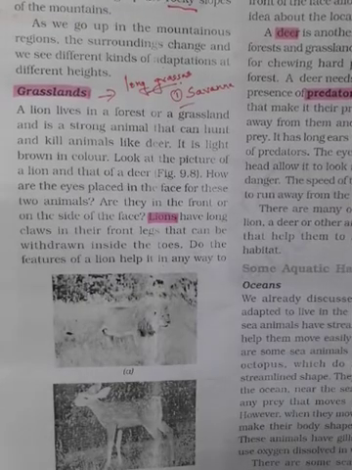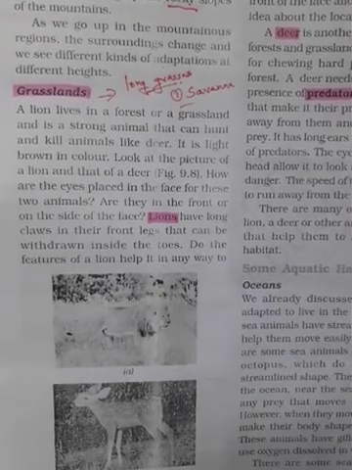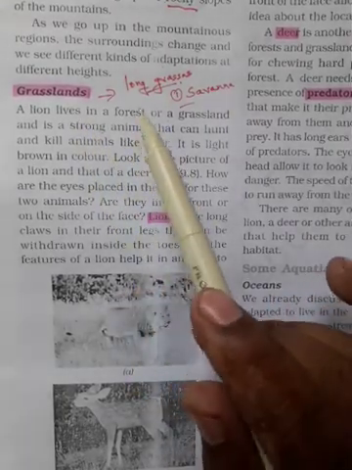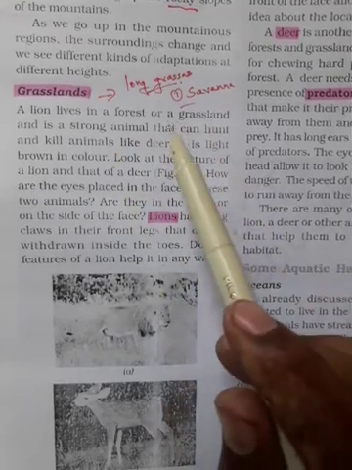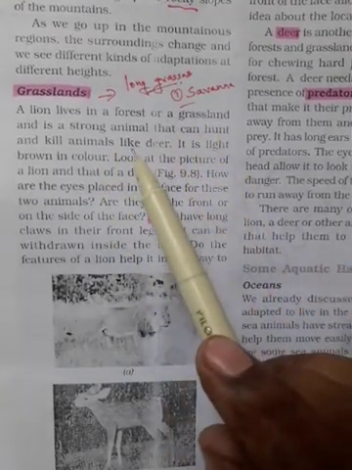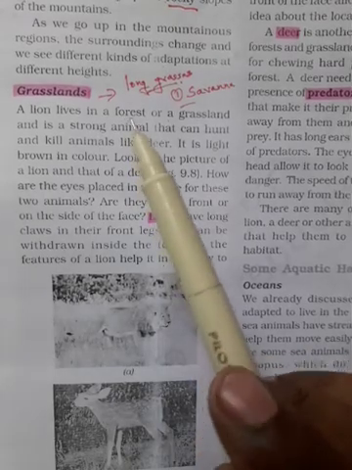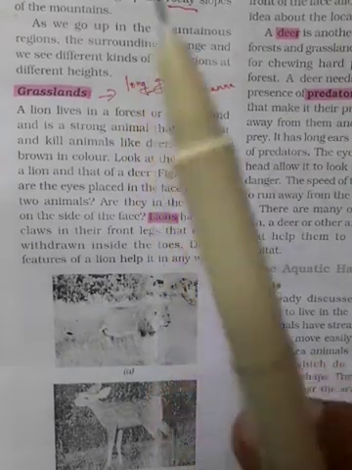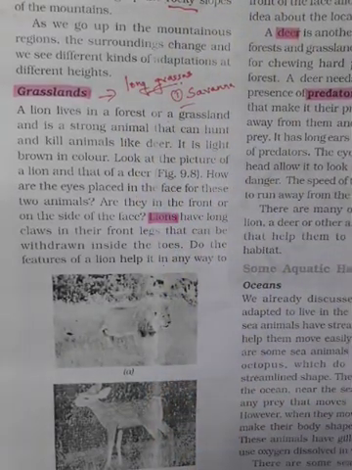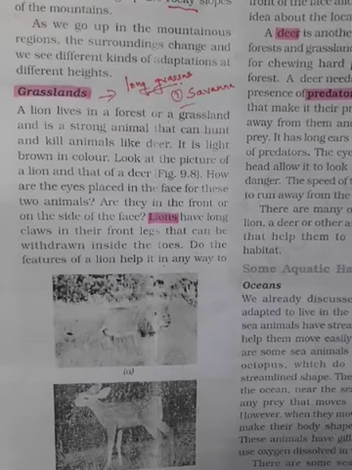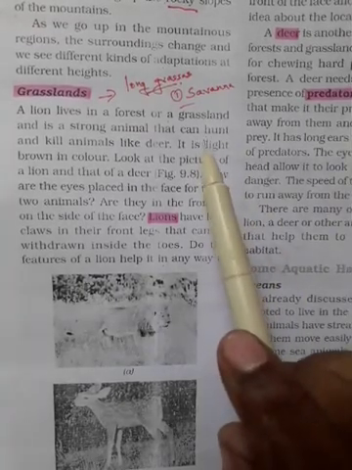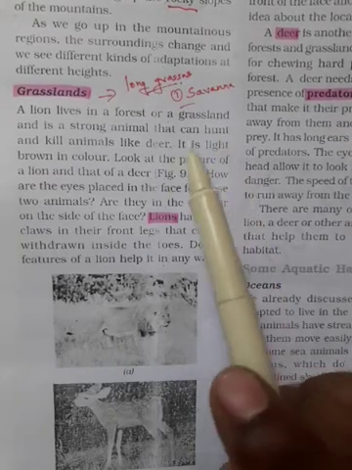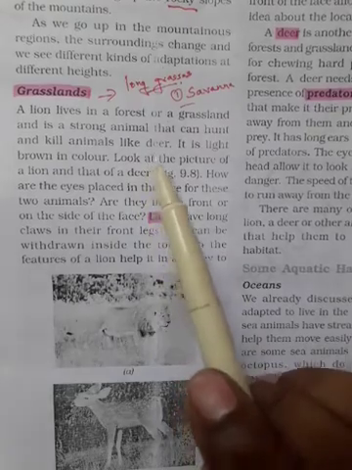Okay, let's discuss this in an easier way. Okay, a lion lives in a forest. Forest is another. Mostly tigers and lions live in a grassland. Okay, why do they live in the grassland? Because their body structures are made in such a way that they can survive there. Okay, and they are good hunters. As we all know, lion and tiger are good hunters. Okay, so their body structures.